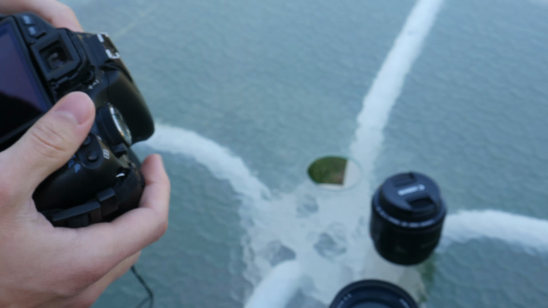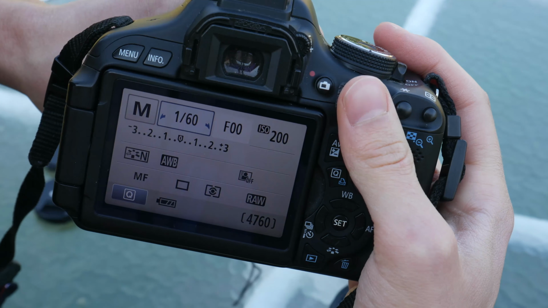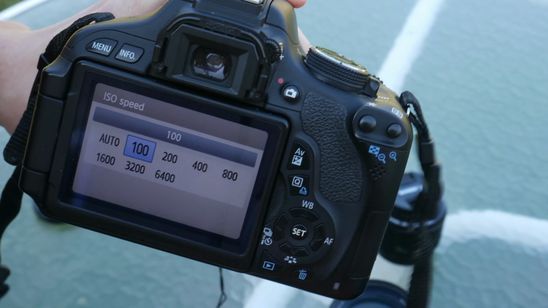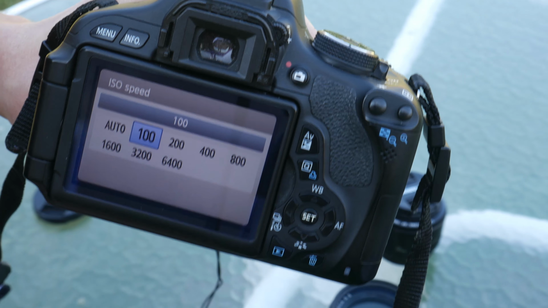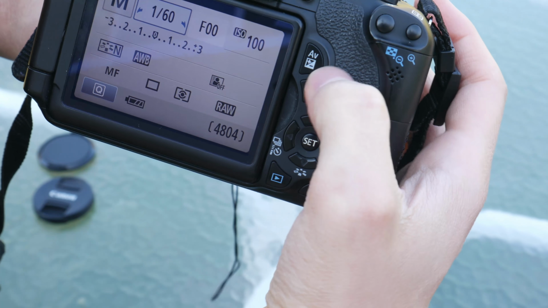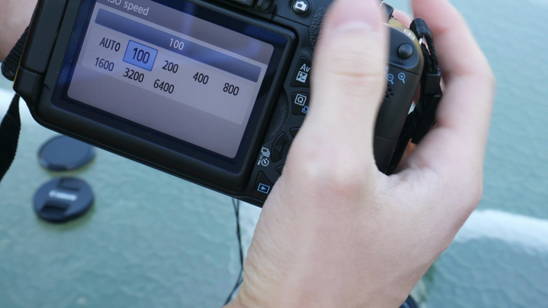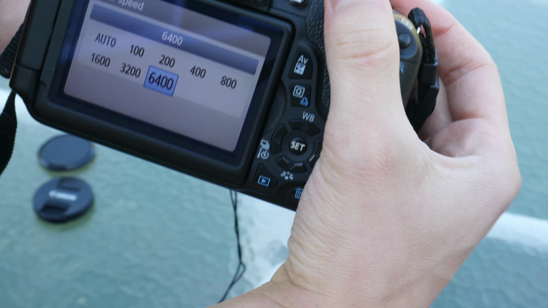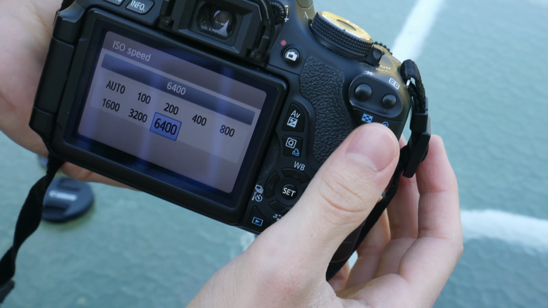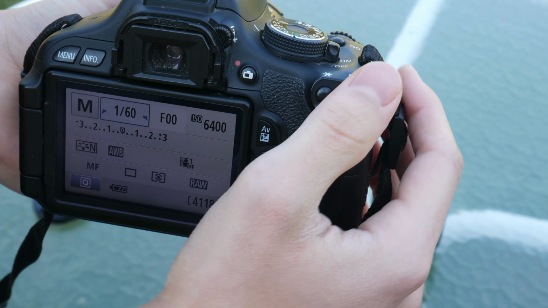ISO I think is the last thing by way of exposure to explain. ISO comes in varying degrees depending on your camera. It could get up to some ridiculous numbers like 250,000 or something like that. But this particular camera only gets up to 6,400. That is pretty high, actually. Usually you shouldn't need to go that high unless it's super dark.